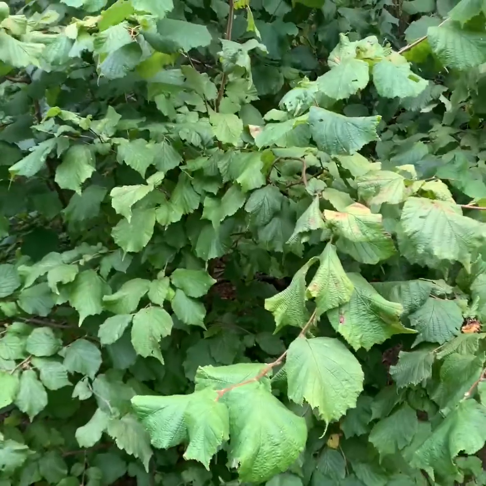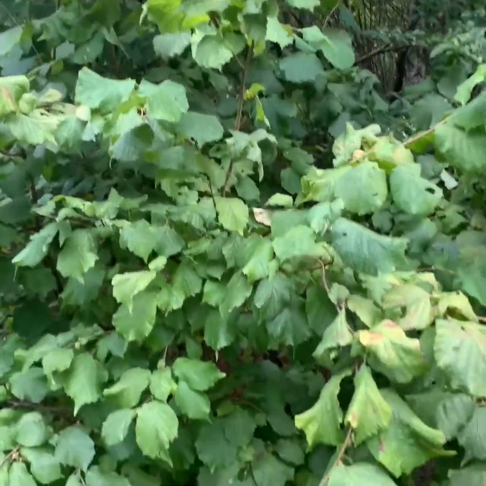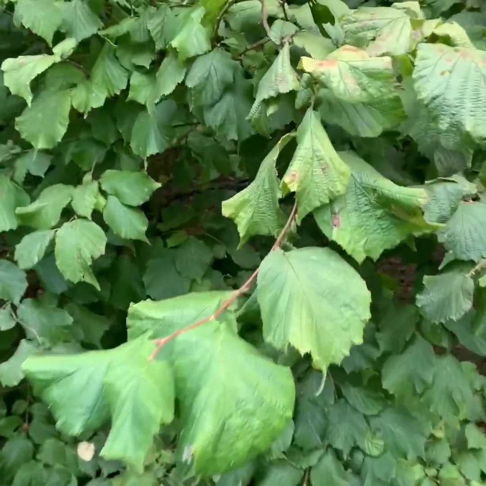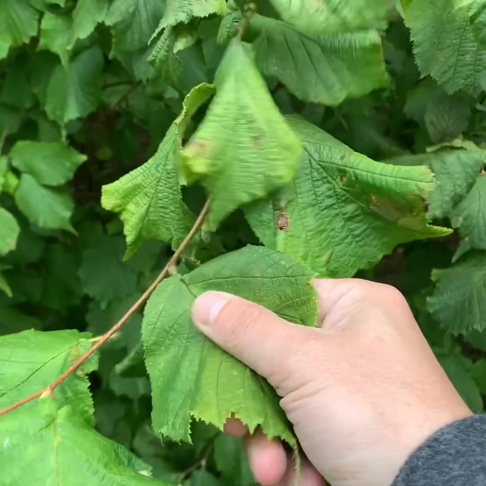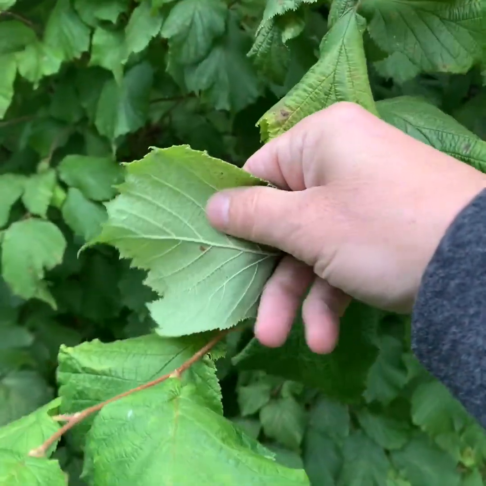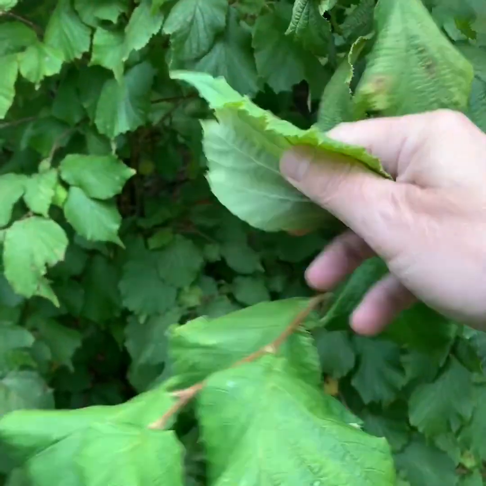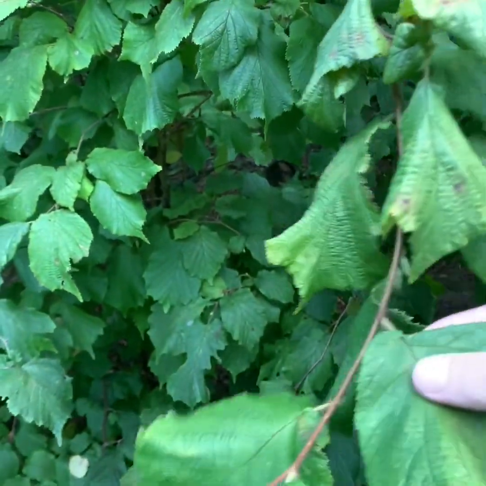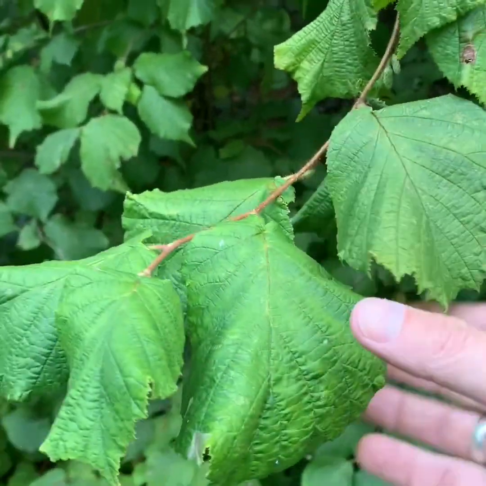So here's another tree, quite a young tree actually, not too big, and you can see from the leaves it's quite big leaves. They've got quite a texture to them actually, underside, slightly not hairy, but quite rough, and it's that little tip at the end you can see with most of them.